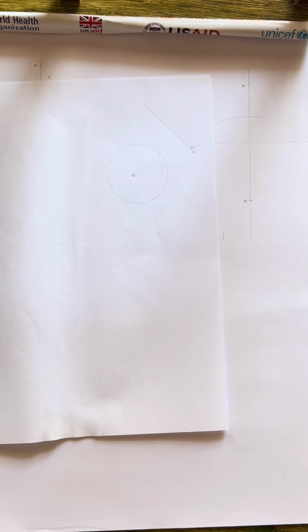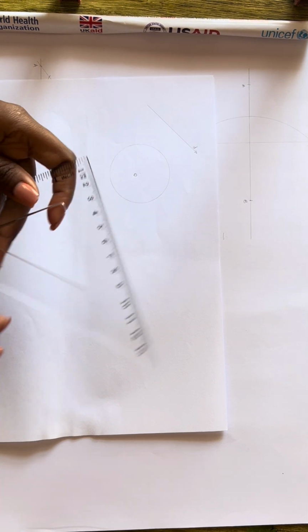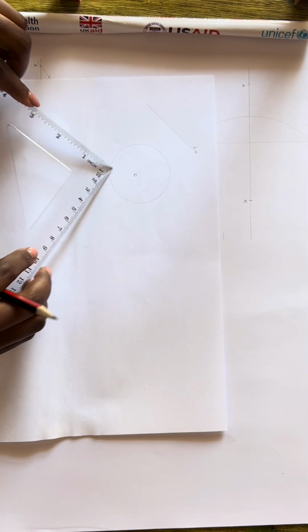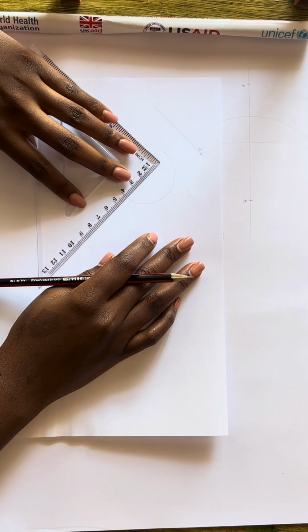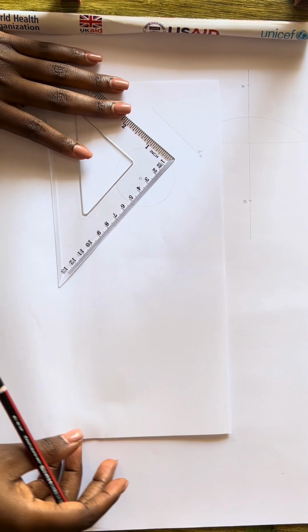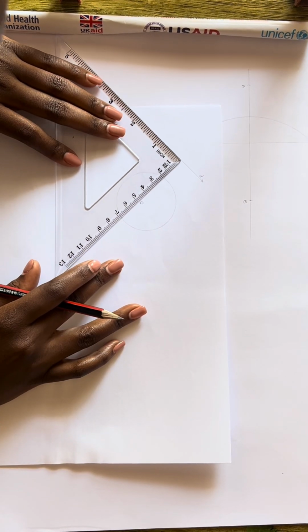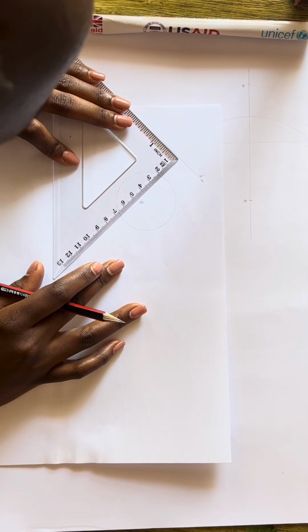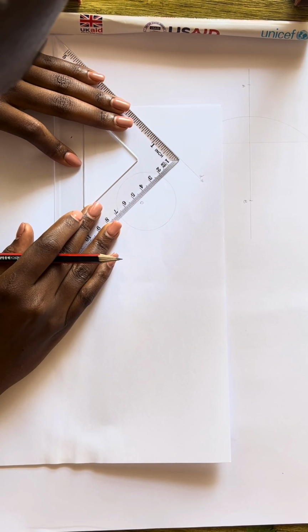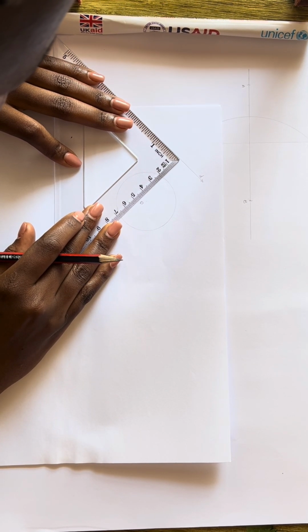So what we shall do, we'll get our 45 square, and first we'll get its edge to run along the tangent line that we want, the directional tangent line, this line.